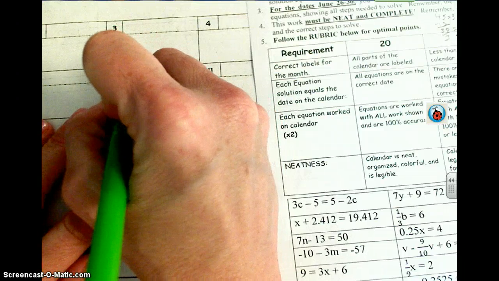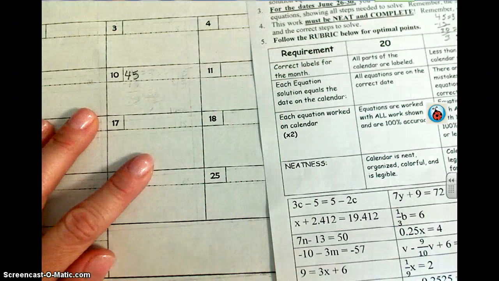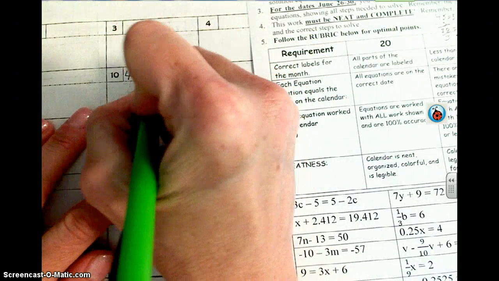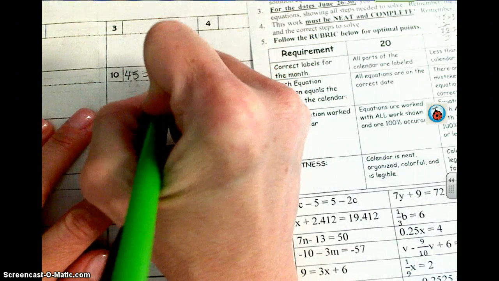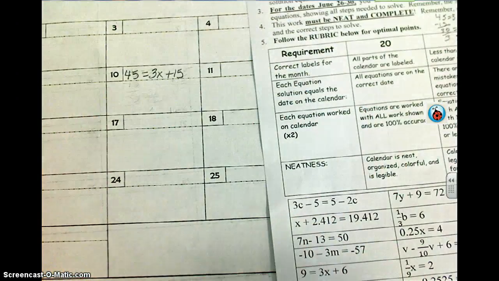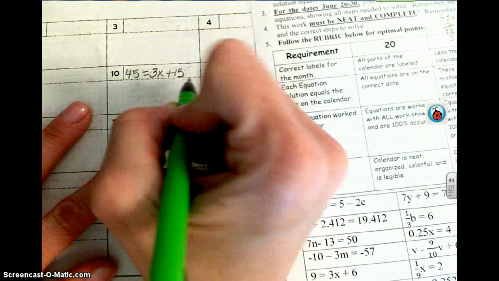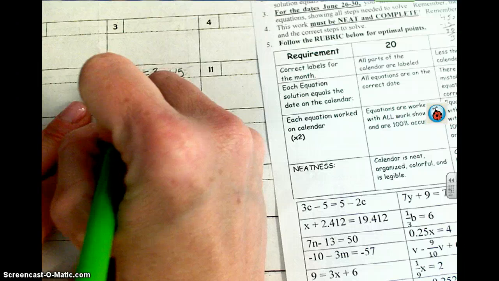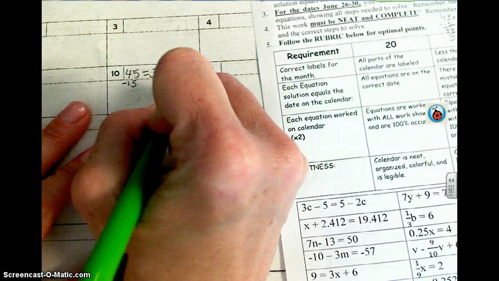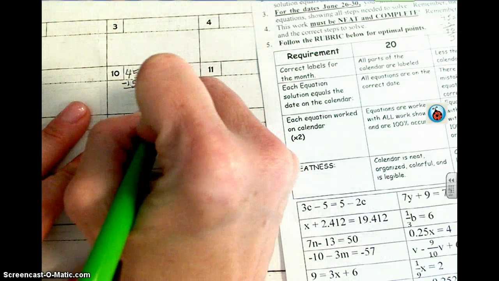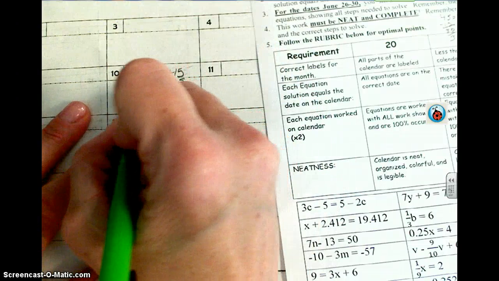I'm going to come over to the box on June 10th and fill in the equation: 45 equals 3x plus 15. This is not an equation you need to use. I'm just showing you an example. Then write out every step you need in order to solve the equation.